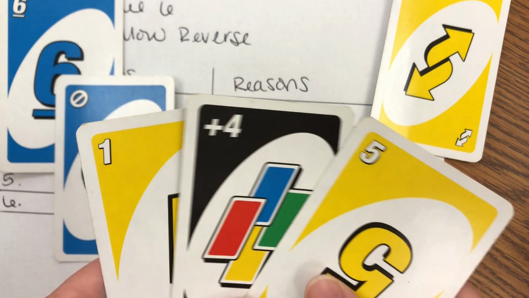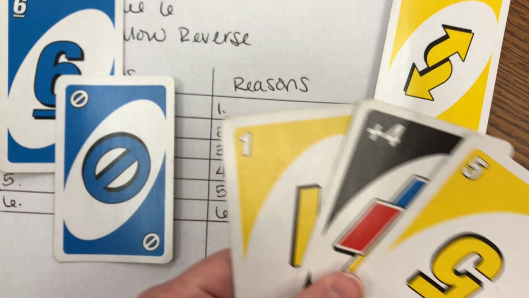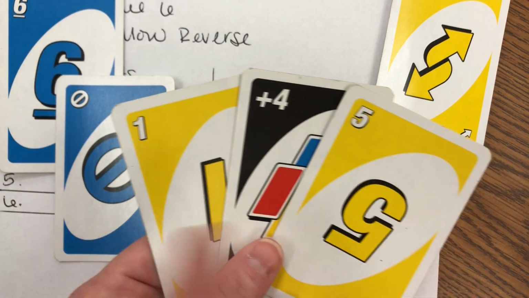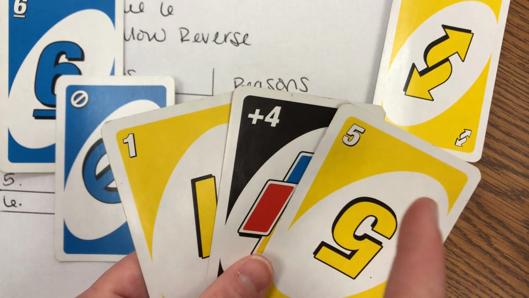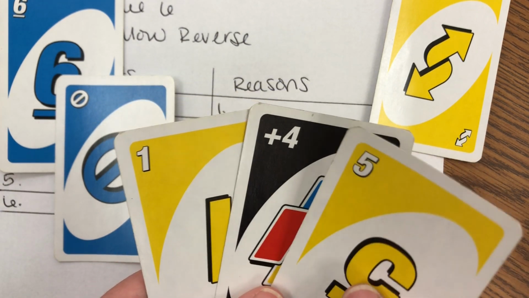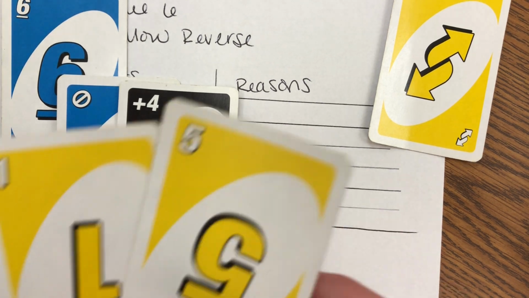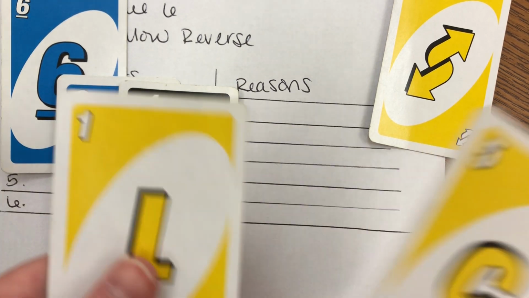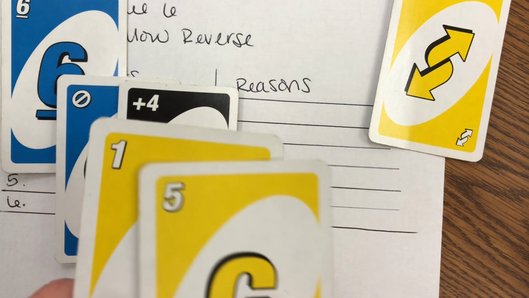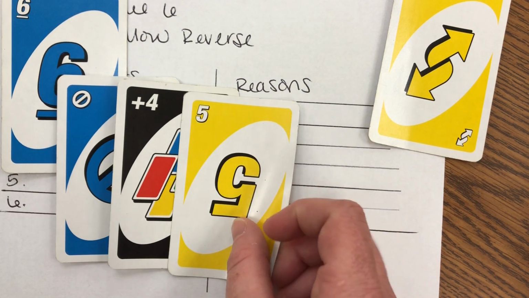Okay, so out of these 3 cards left, which one could go on this blue skip? Do I have another skip? No. Do I have another blue card? No. So the only one I can use is the wild card to change colors, and I'm going to change to yellow. So it doesn't matter which yellow I use, I just have to change to a yellow card.